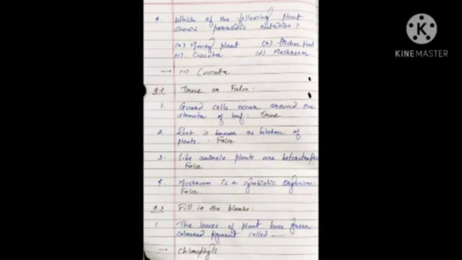Second question is true or false, and the first one is guard cells occur around the stomata of a leaf, and the answer is true. Second one is root is known as the kitchen of the plants, and the answer is false. Third one is like animals, plants are heterotrophic, and the answer is false. Fourth one is mushroom is a symbiotic organism, and the answer is false.